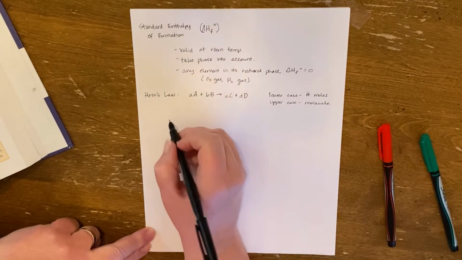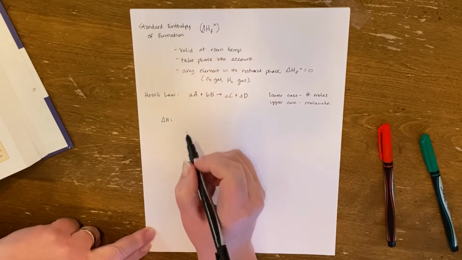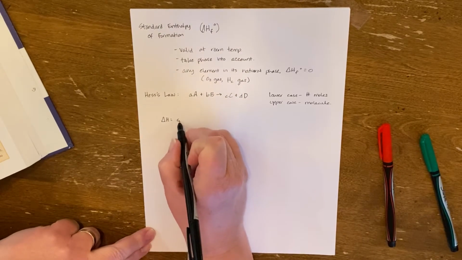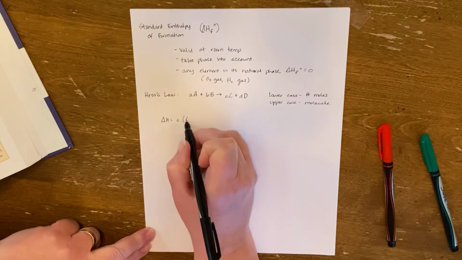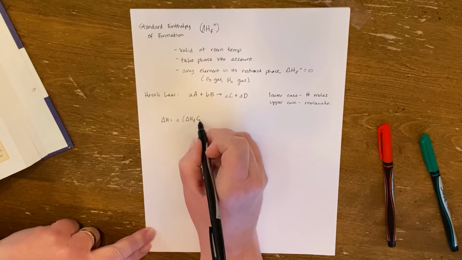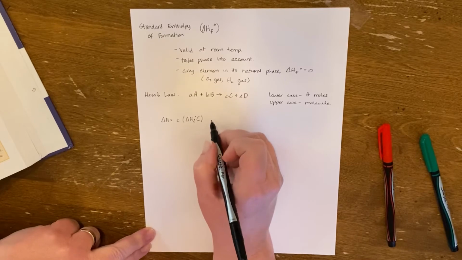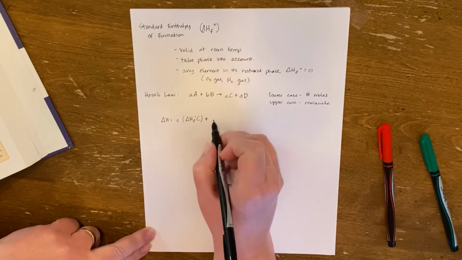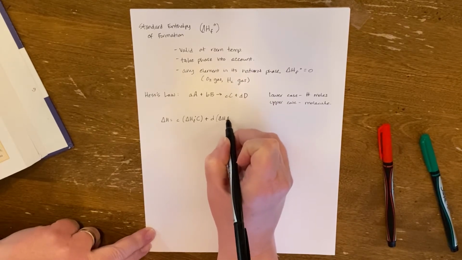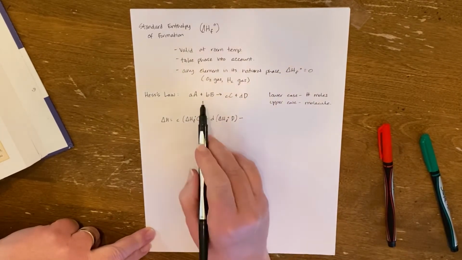Okay, so then if we use that to calculate delta H, what we learn is that delta H is equal to the products, so little c, the number of moles, times the standard enthalpy of formation of that molecule, plus the number of moles of the other product times the standard enthalpy of formation of that molecule, and then we subtract the reactants.